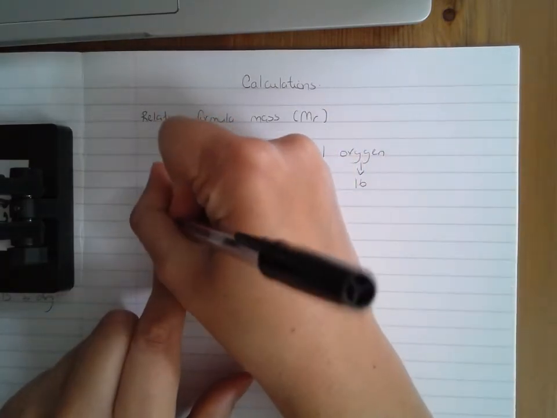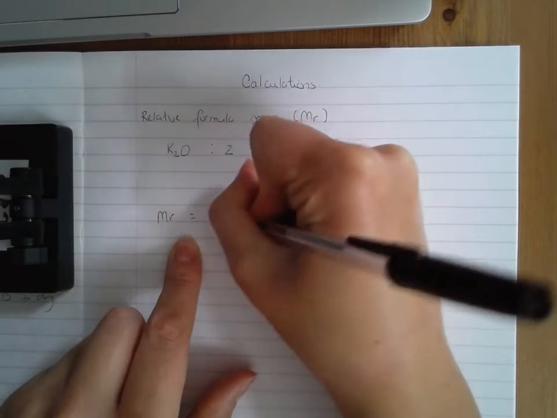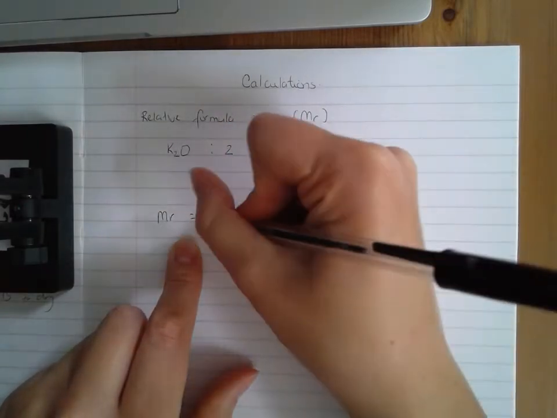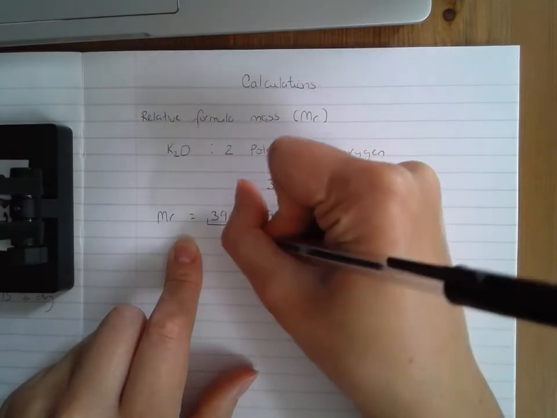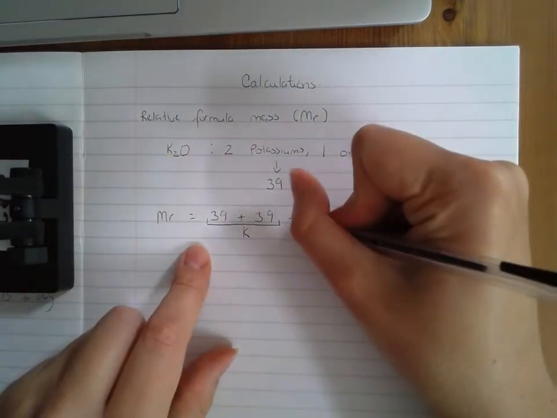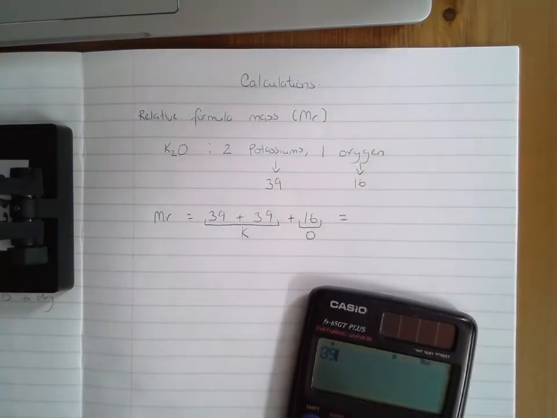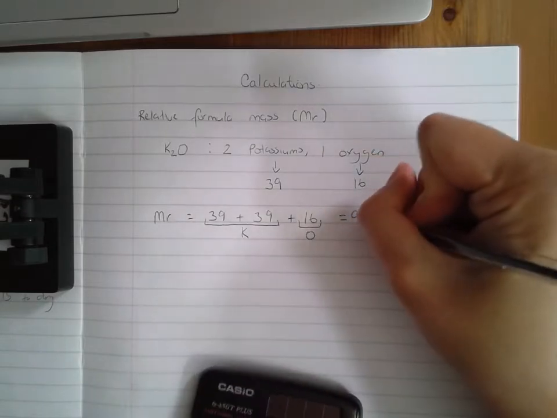So my relative formula mass is going to be 39 plus 39 plus 16. Okay, so I've got 2 39s because I've got 2 potassiums. I've only got 1 16 because I've only got 1 oxygen. And 39 times 2 plus 16, my formula mass is 94.